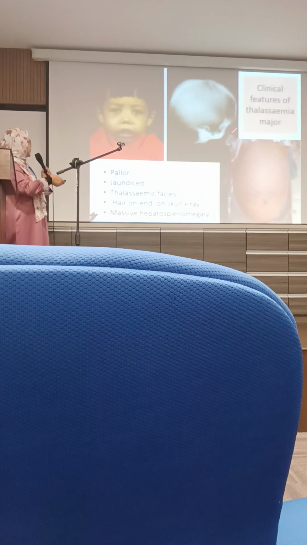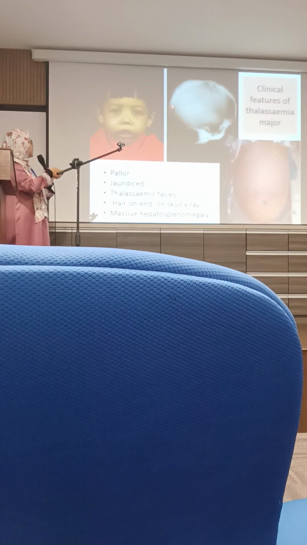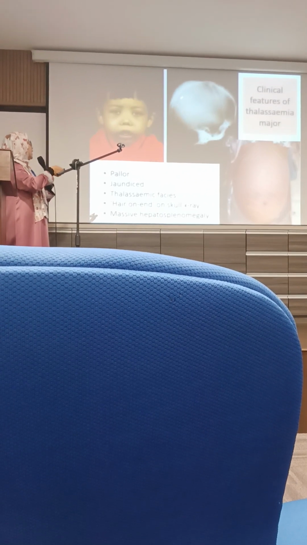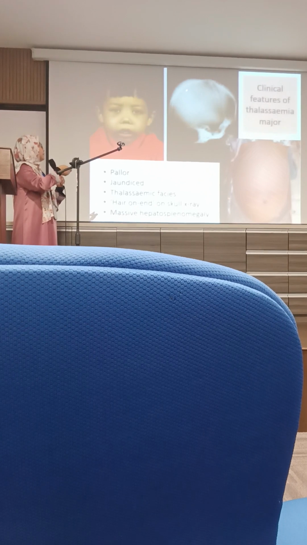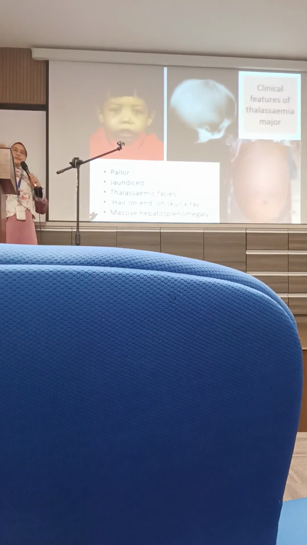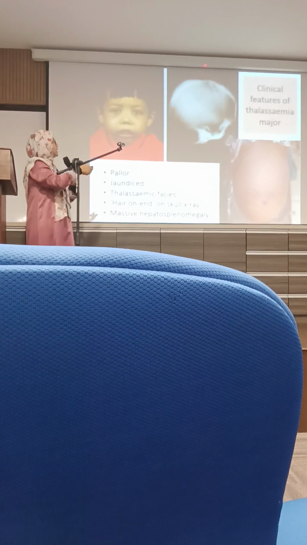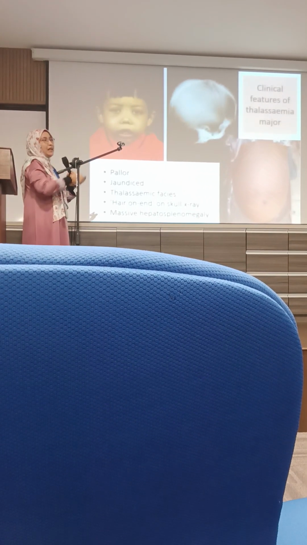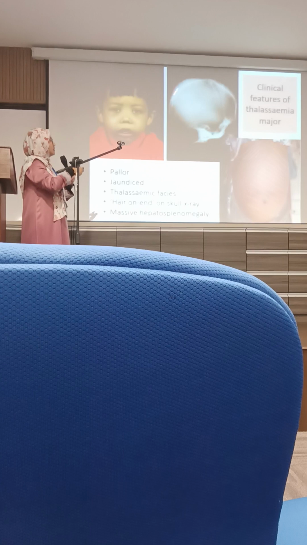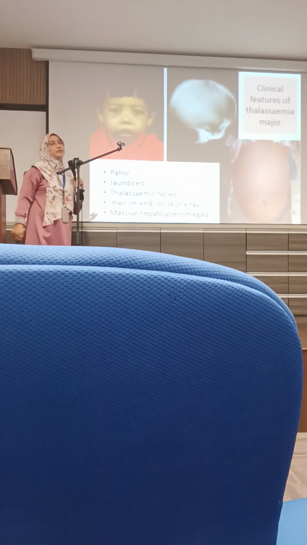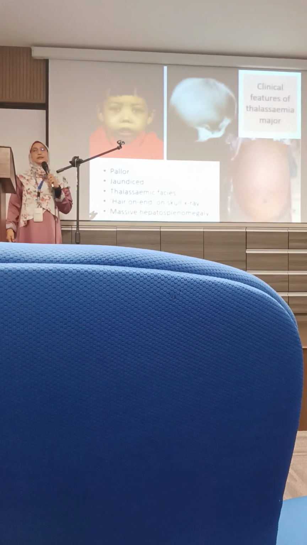And if you look at the X-ray, skull X-ray, you akan nampak this phenomenon which is known as hair on end. Nampak dia macam biasa skull kan dia punya border tu cantik je kan, very sharp kan. Yang ini nampak macam ada hair because this skull is actually very active, having hematopoiesis.